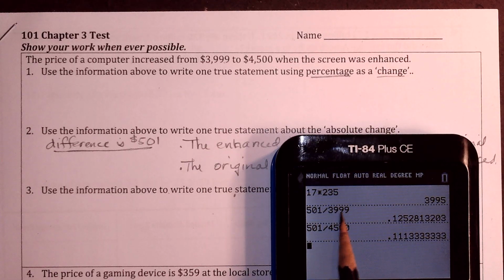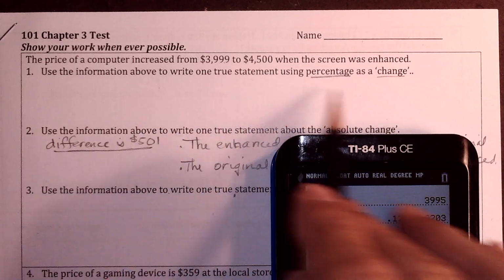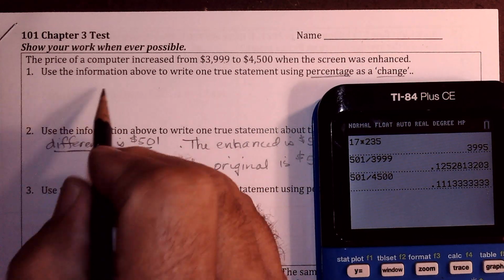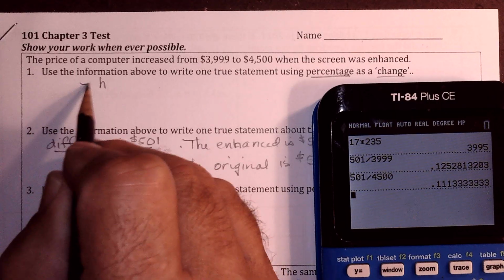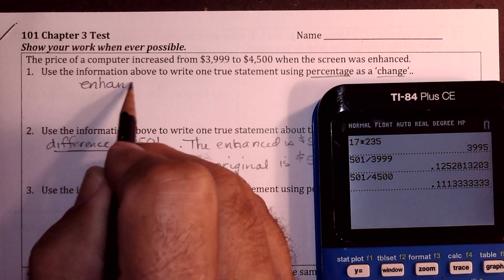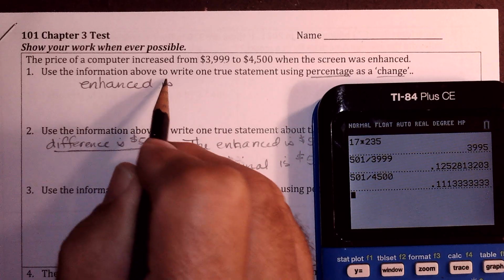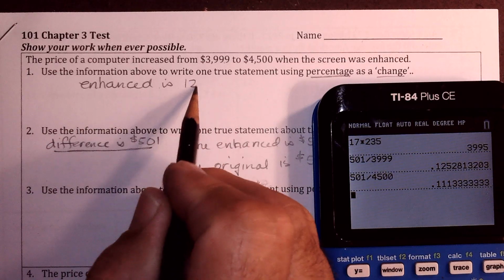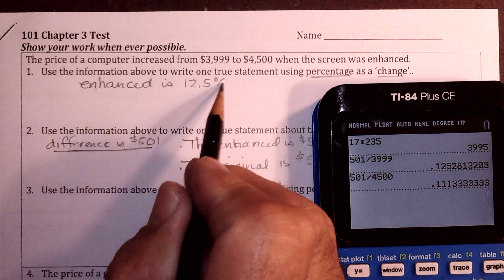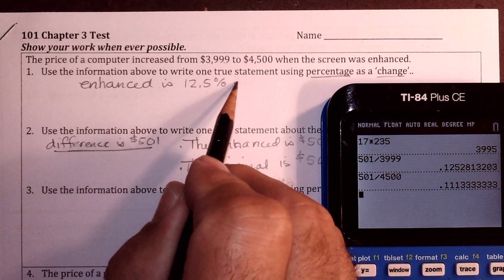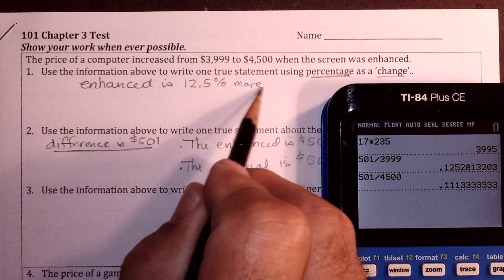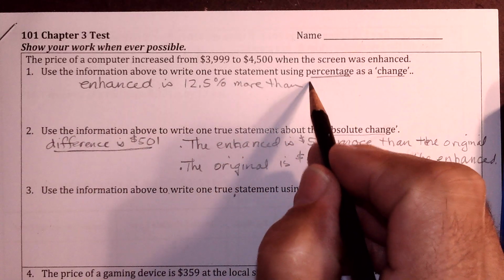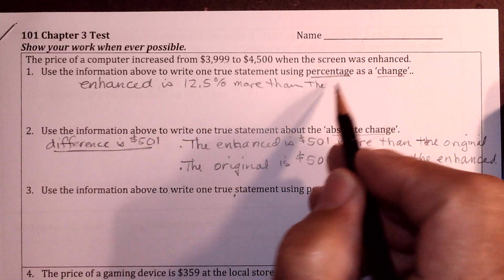So we would start not with the original. We're going to end the sentence with the original. So we're going to say that the enhanced is 12.5% more than the original.